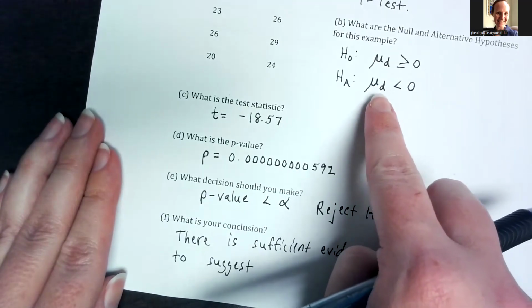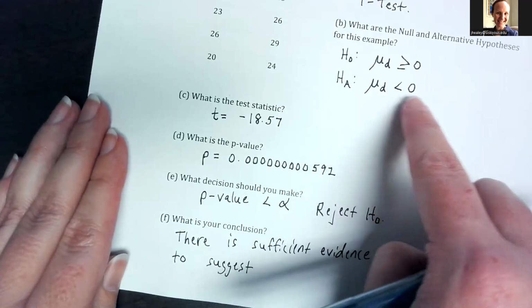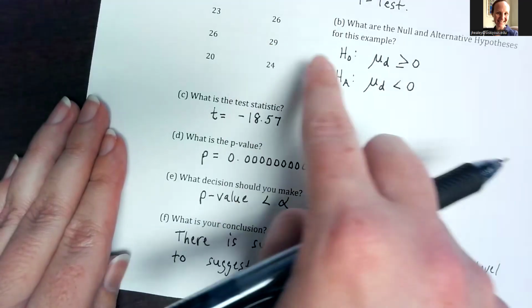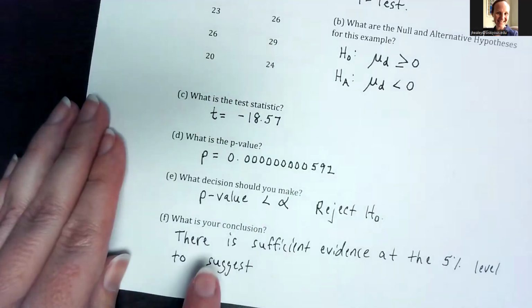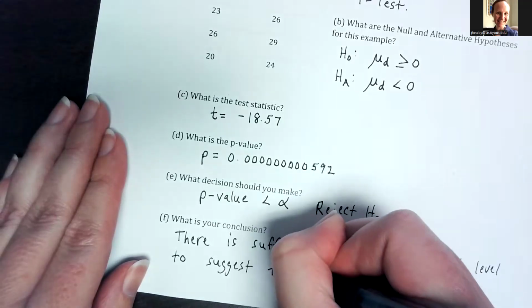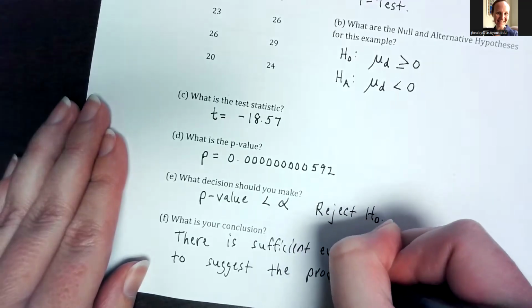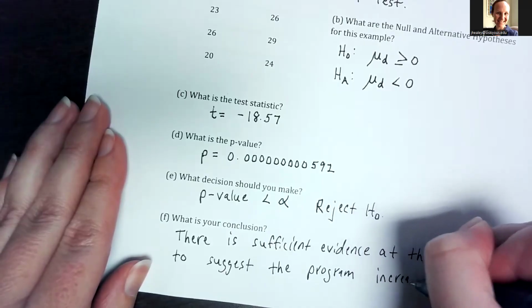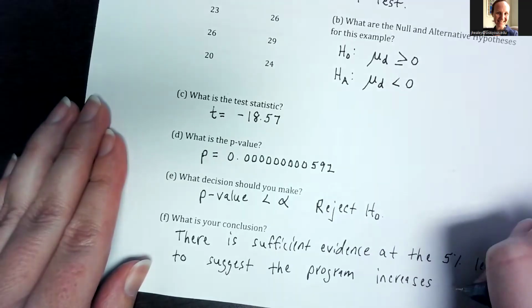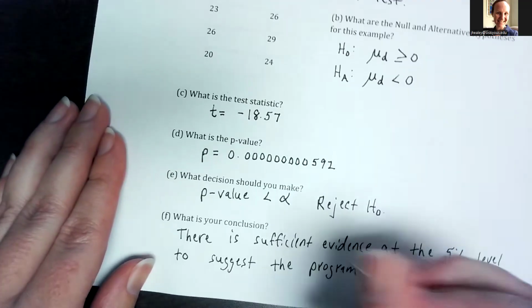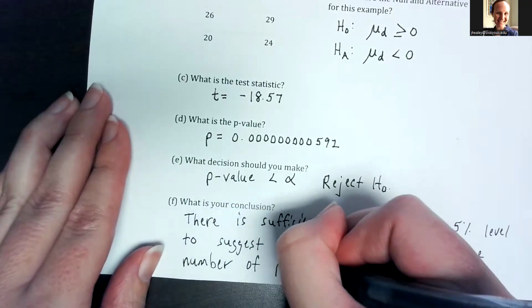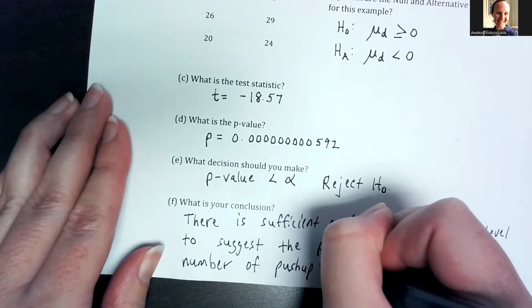This meant that the mean difference in the number of push-ups was negative. That meant that there was an increase in the number of push-ups that we could do. So we can say there is sufficient evidence at the 5% level to suggest the program increases the number of push-ups participants can do.